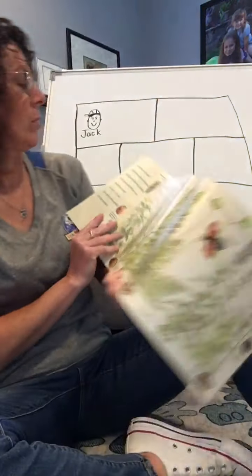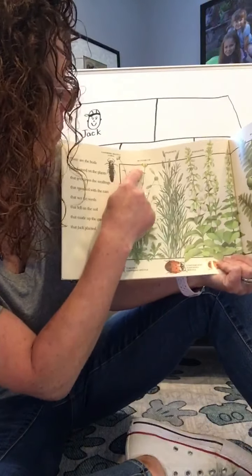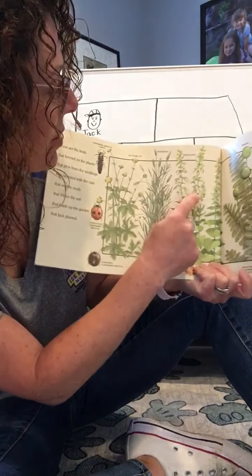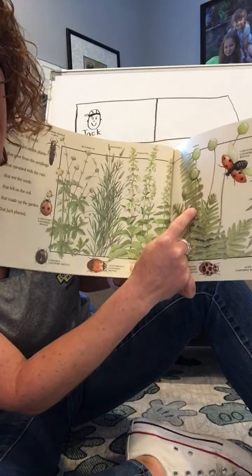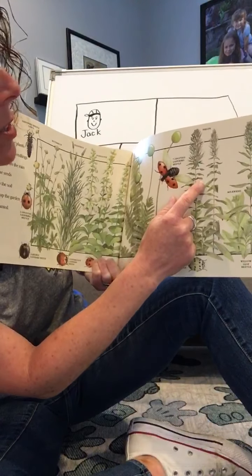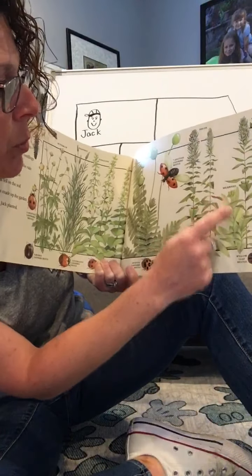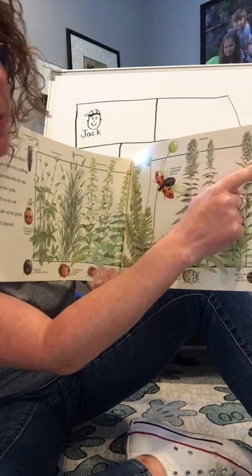These are the buds that formed on the plants that grew from the seedlings that sprouted with the rain that wet the seeds that fell on the soil that made up the garden that Jack planted. So here's the buds. Buttercup, dianthus, foxglove, poppy, phlox, milkweed, and here's ladybird beetle eggs.